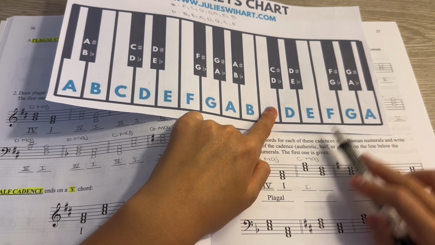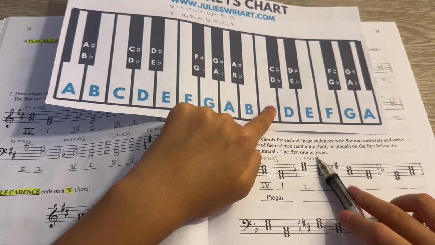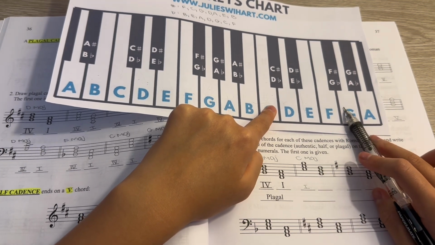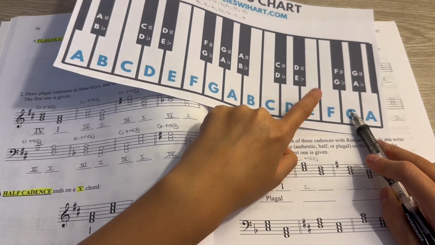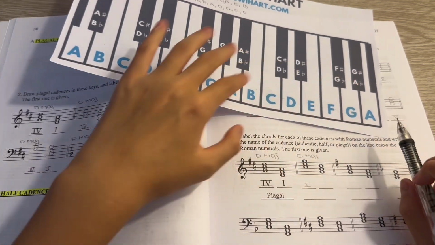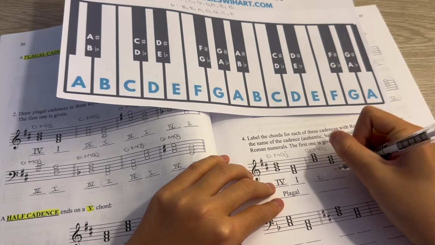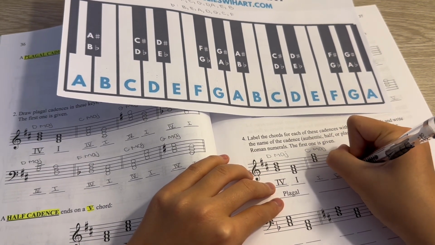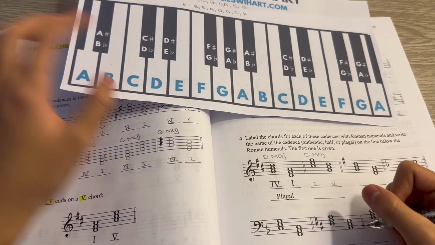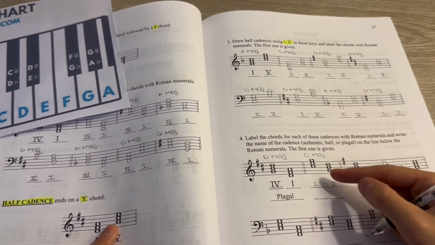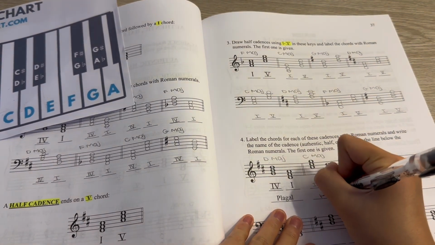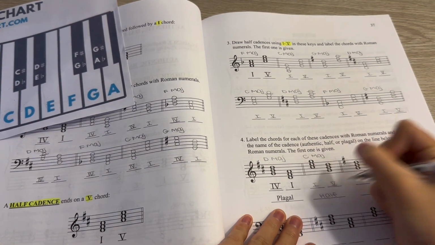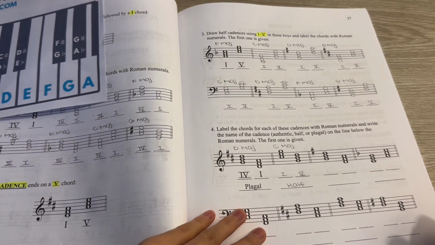So then always starting from the key, we count up to this triad, the root of the triad, and we count 1, 2, 3, 4, 5. So that means this is a dominant. Now, which one is a 1, 5, or ends on a 5? Yes, it's half, right? So here we can just write half. Just like that. Awesome. Let's do the next one.